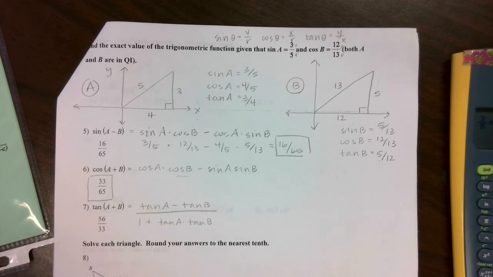Right, so that's number 5, 6, and 7. And I'll make another video for 8 and 9 for law of sines and cosines.